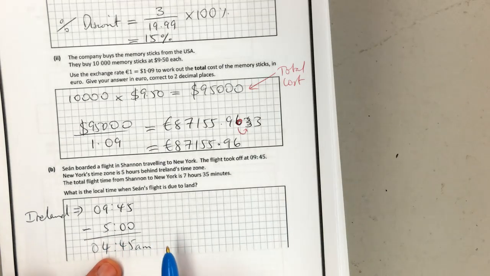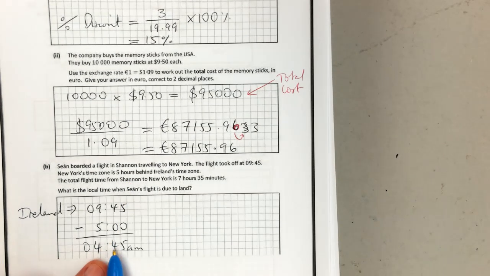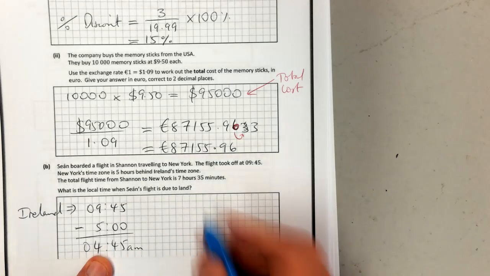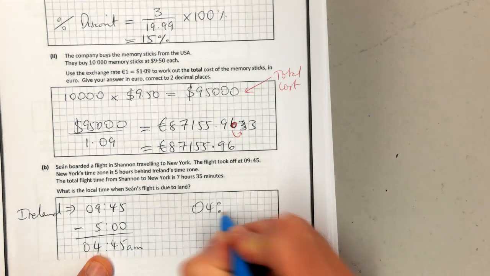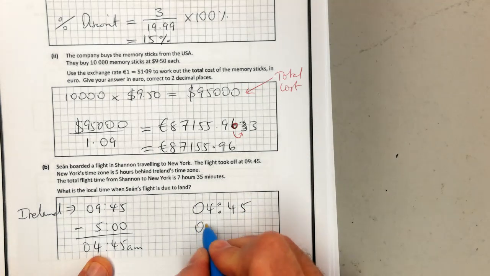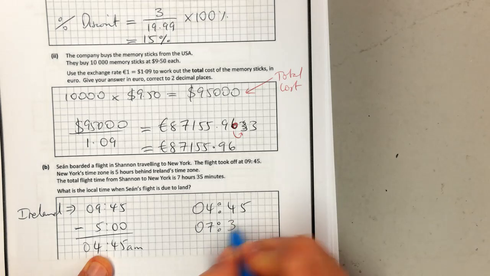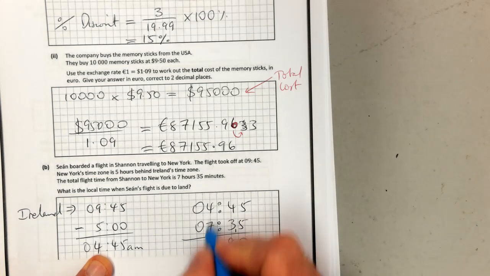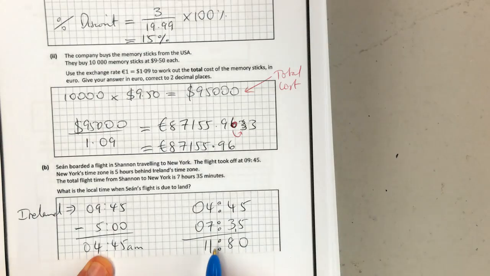So now, that is the time in America when the flight takes off, and the flight takes 7 hours and 35 minutes. Look at this, lads, because this is pretty cool. I'm going to show you the way I would have done it in the old days, and then I'll show you the really quick way. In the old days, I would have gone 5 and 5 is 10, 1 and 2 is 4 and 4 is 8, 7 and 4 is 11, and now, anywhere in the world, if someone said to you the time is 11 hours and 80 minutes, they'd think you were stone mad.